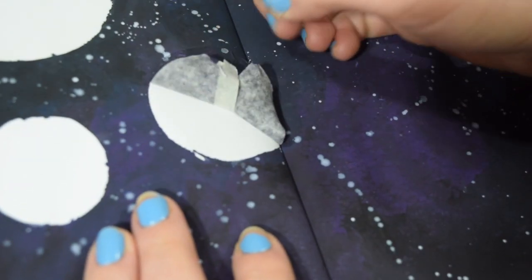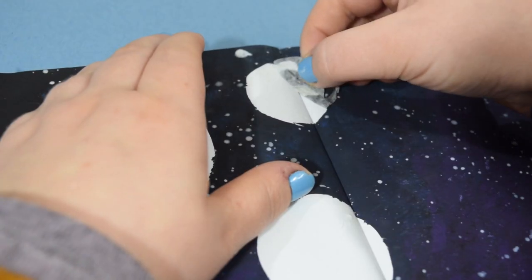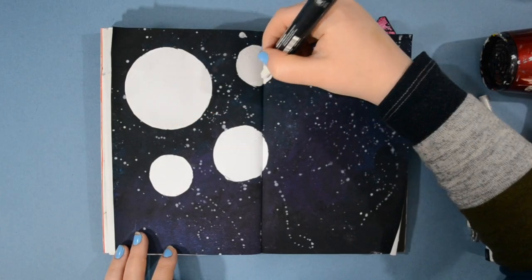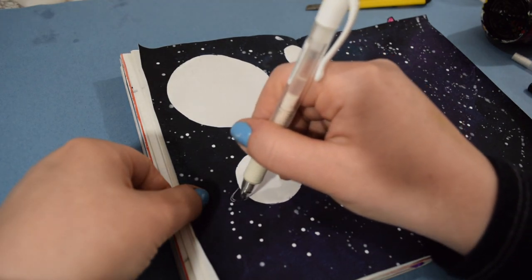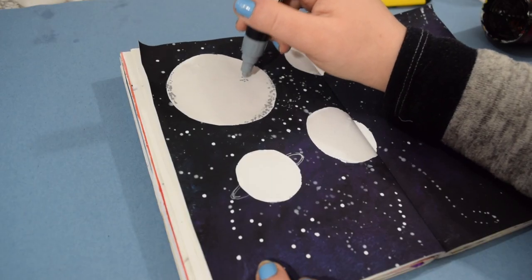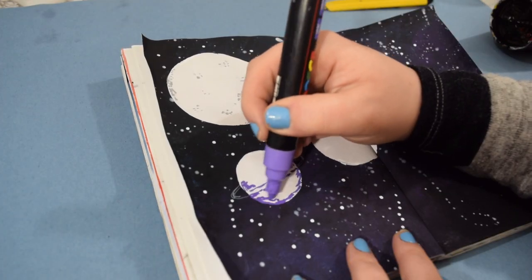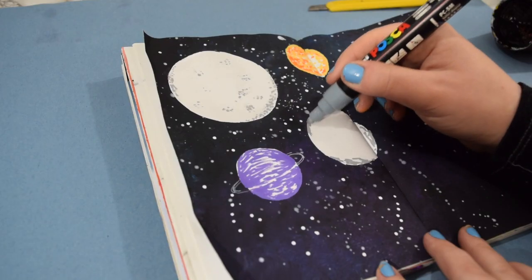Of course, I need to neaten up the lines just a little bit, but I kind of liked that roughness around them. I decided I wanted to add some rings around one planet, and then add a few grey dots on one of them, some yellow, some purple, and just make them look a little bit more like planets instead of just circles. And now we've got the background in there, let's add the TARDIS.